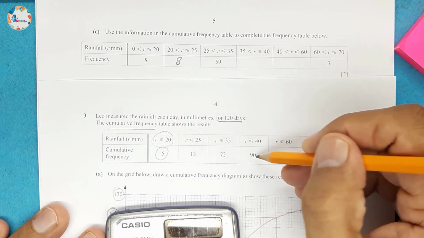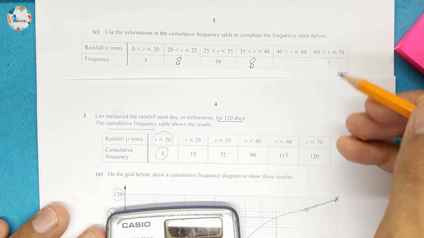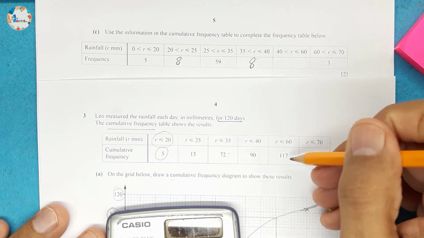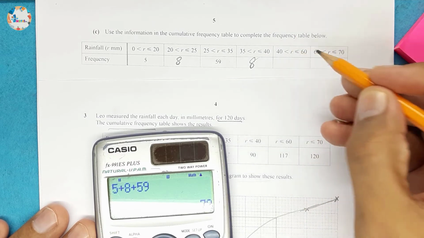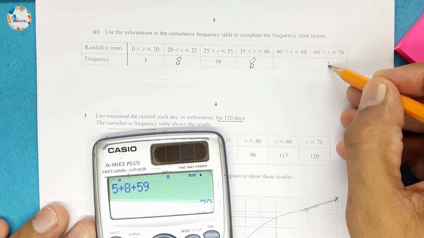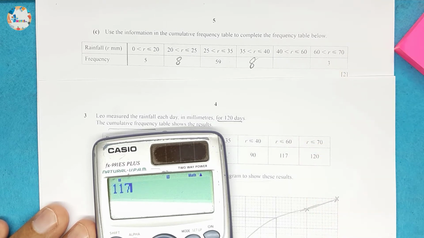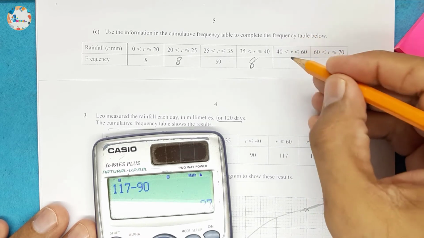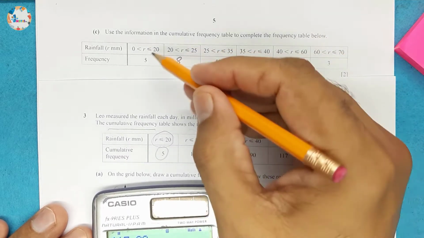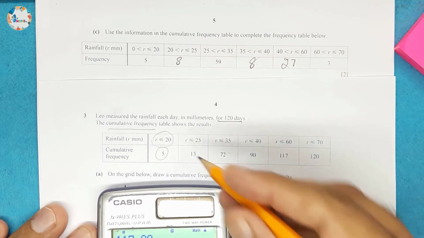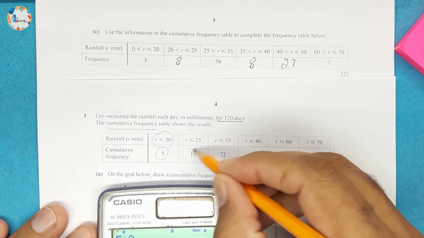Now 90 minus 72 will be 18. So this will be 18, and 120 minus 117 will be 3. So this is basically 3, and 117 minus 90 will be equal to 27. So this value will be 27. So we can check this. 5 plus 8 is equal to 13.